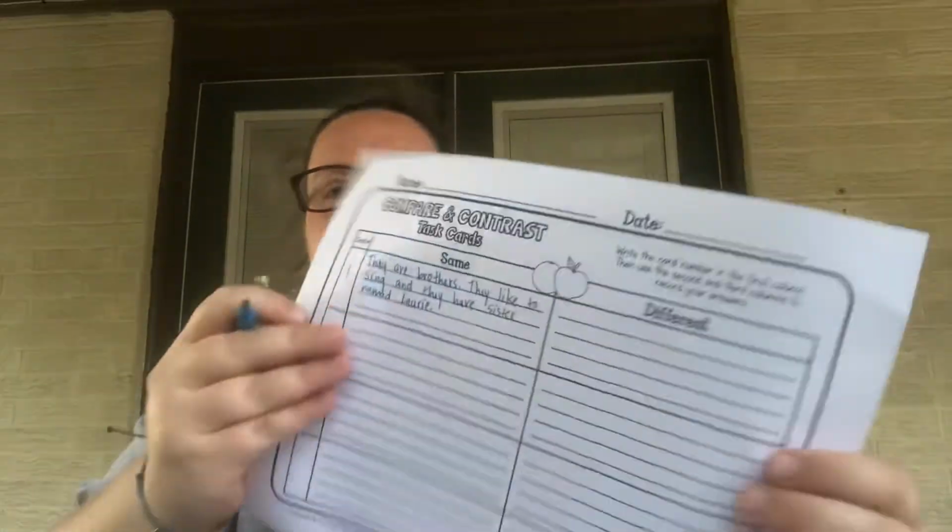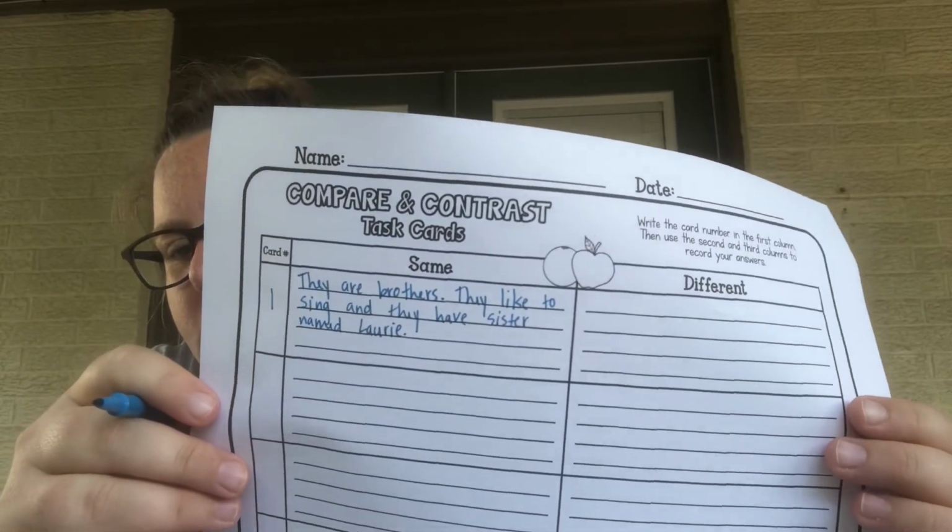So we have they are brothers, and then I'm going to add they like to sing, and they have a sister named Lori. So you should have nice little couple sentences for that one. Now we're going to move on to what is different. Our second part of our question says, in what ways are they different?